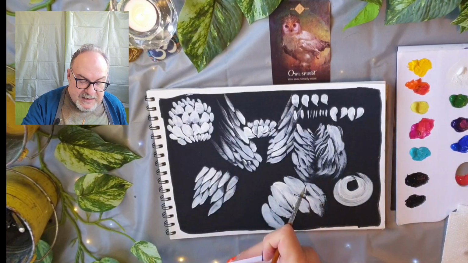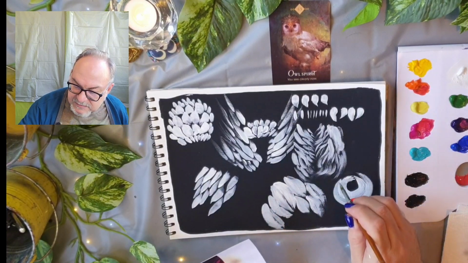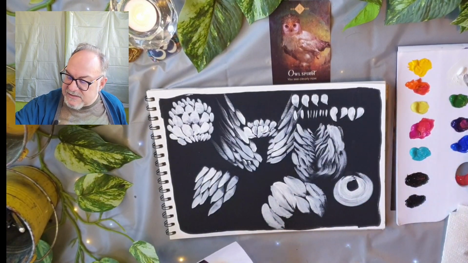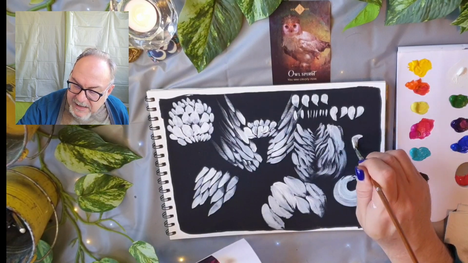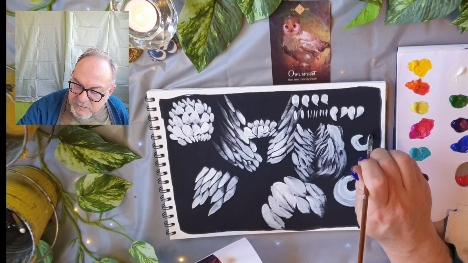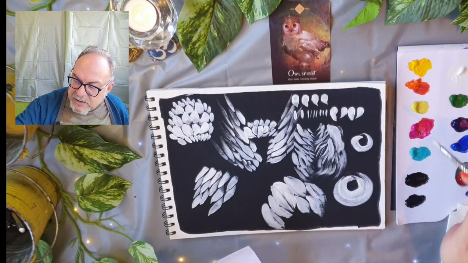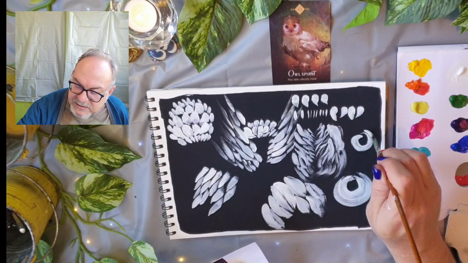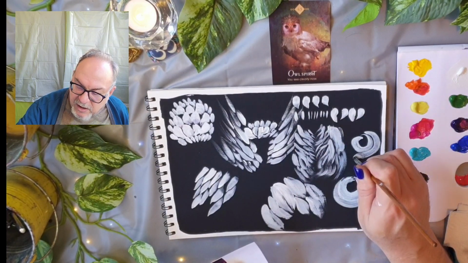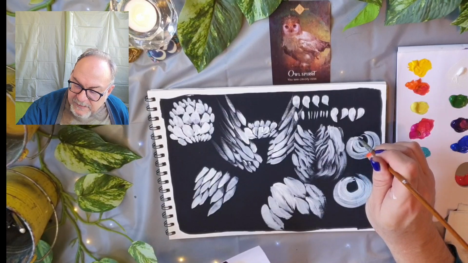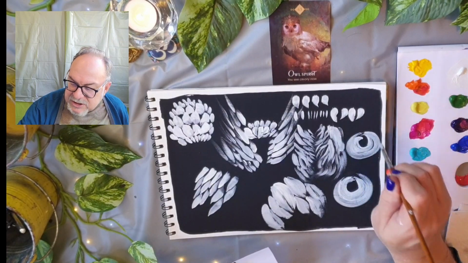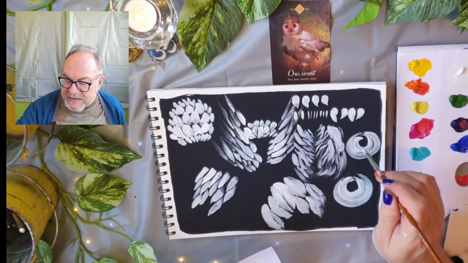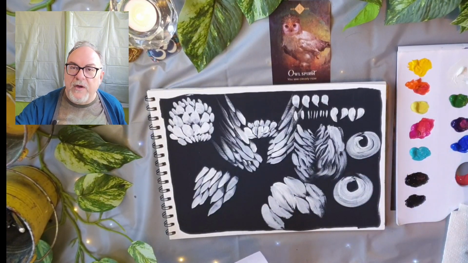And again, it doesn't have to be perfect. It's just about learning to use your brush to make the mark that you want it to make. That's going to make your life a little bit easier. It's going to help you to create beautiful line and shape in your painting using your brush instead of overworking it.